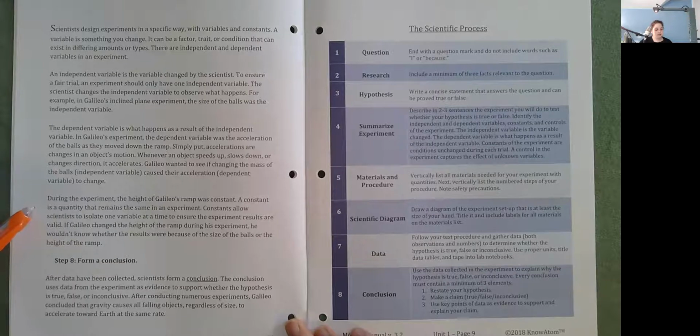A constant is a quantity that remains the same in an experiment. Constants allow scientists to isolate one variable at a time to ensure the experiment results are valid. If Galileo changed the height of the ramp during his experiment, he wouldn't know whether the results were because of the size of the balls or the height of the ramp.